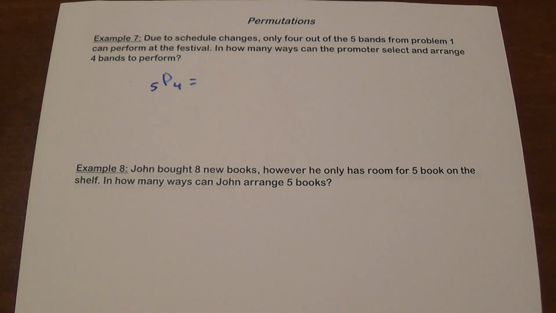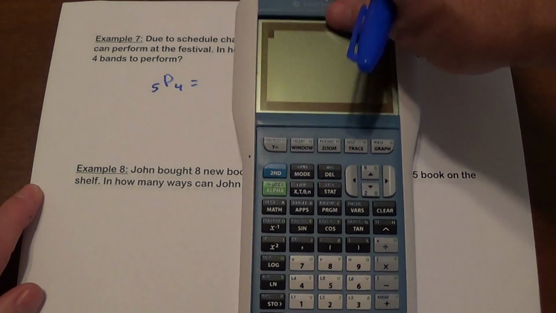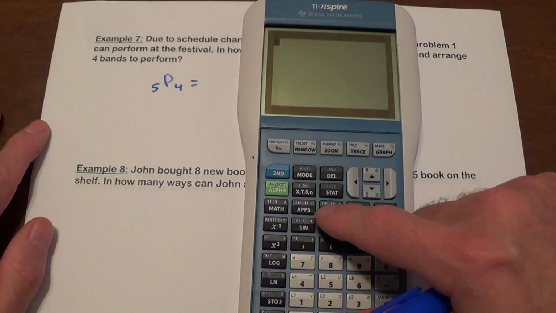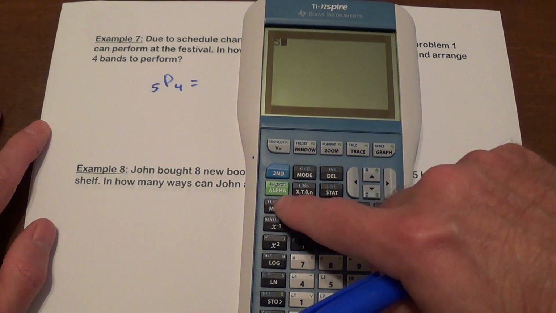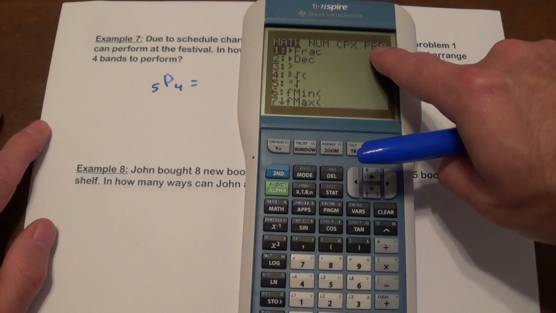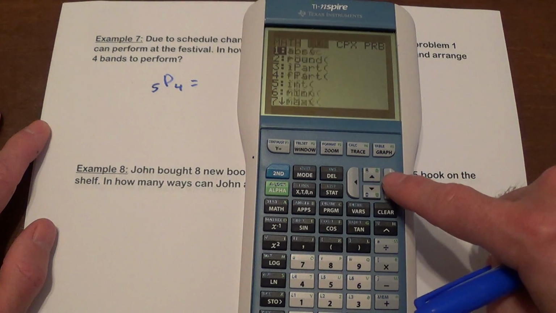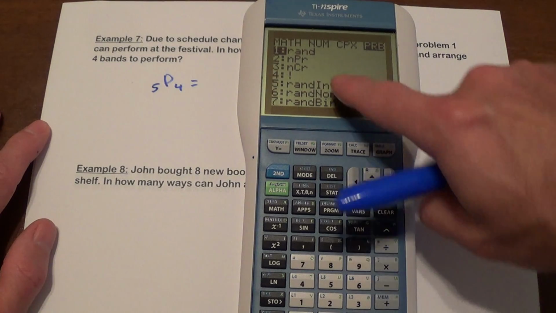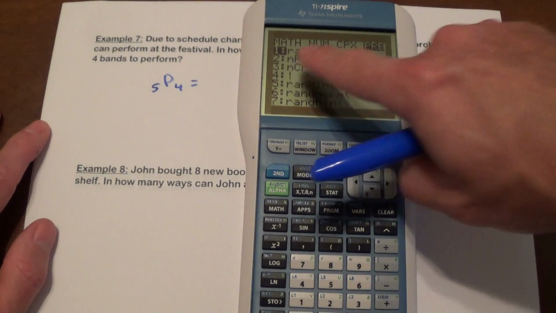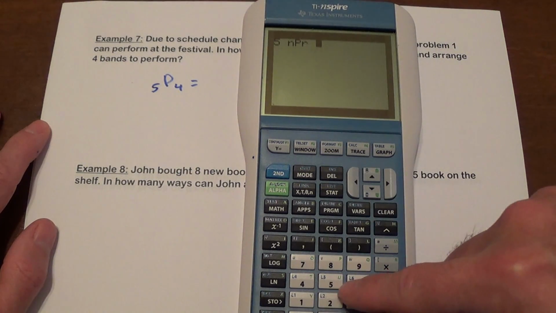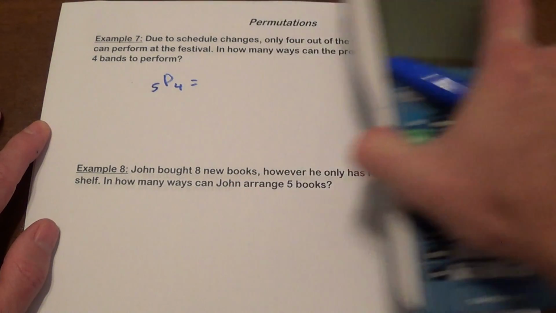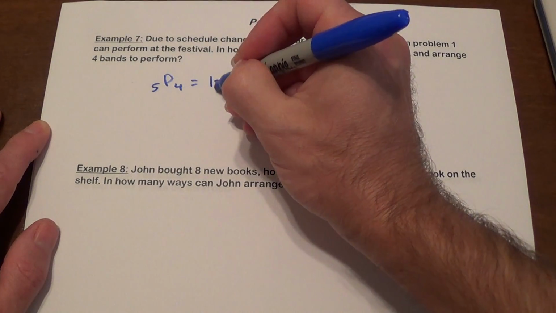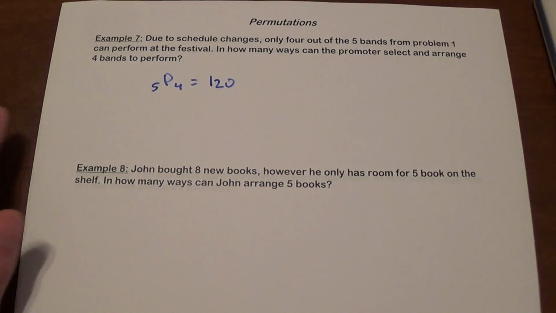You have a graphing calculator. Most of them are equipped with this. So what you do is, in my case, I'm going to type in 5. Then I'm going to hit the math button. I'm going to go all the way here to where it says PRB, and I'm going to select option number 2. And then I'm going to press 4. And that's going to give me 120. So there's 120 different ways to do that.